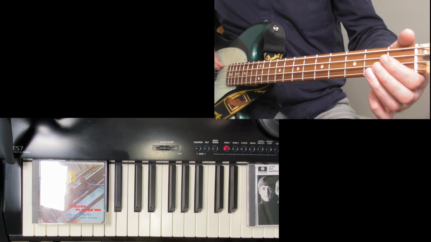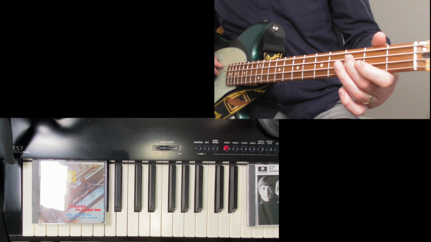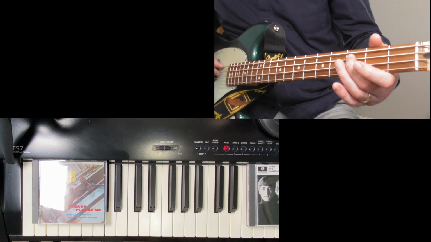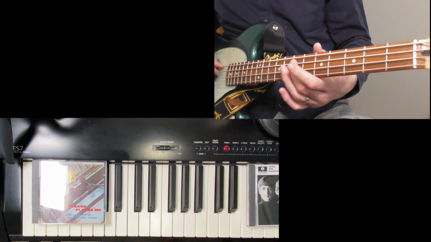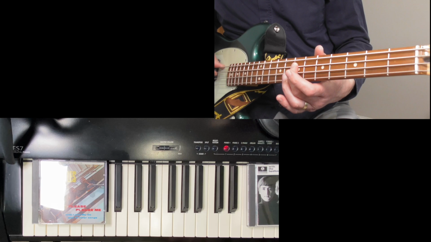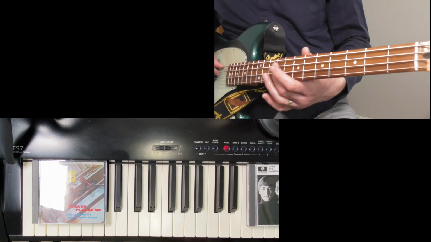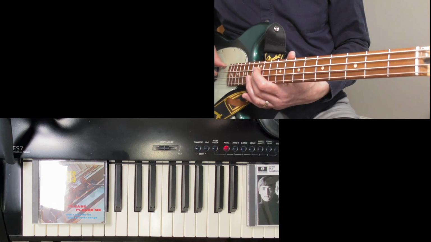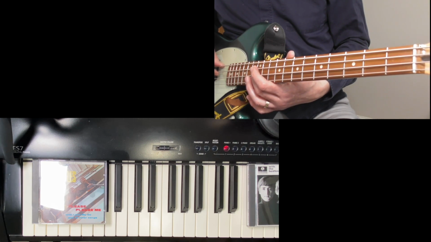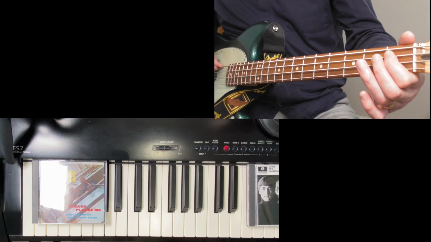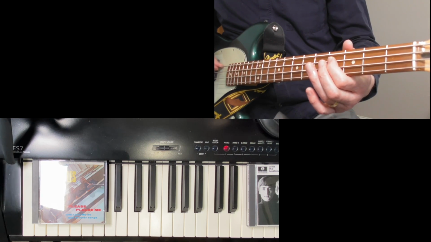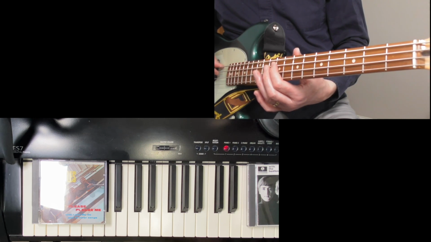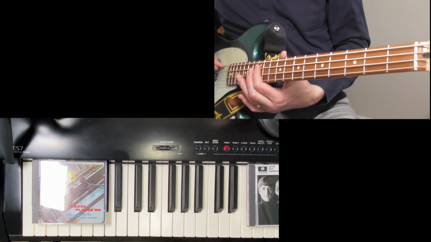Now remember A sharp, B, C, there's no black note between B and C, no sharp, so straight from B to C, C sharp, D, D sharp, E, there's no black note, no sharp between E and F, so E straight to F, F sharp, G, G sharp, A. I'll do that again saying the flat notes instead. I'll give those black notes their flat names this time. A, B flat, B, C, D flat, D, E flat, E, F, G flat, G, A flat, A.